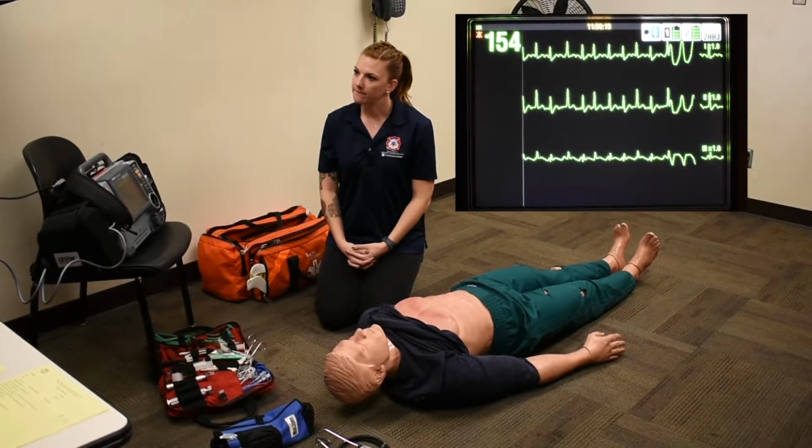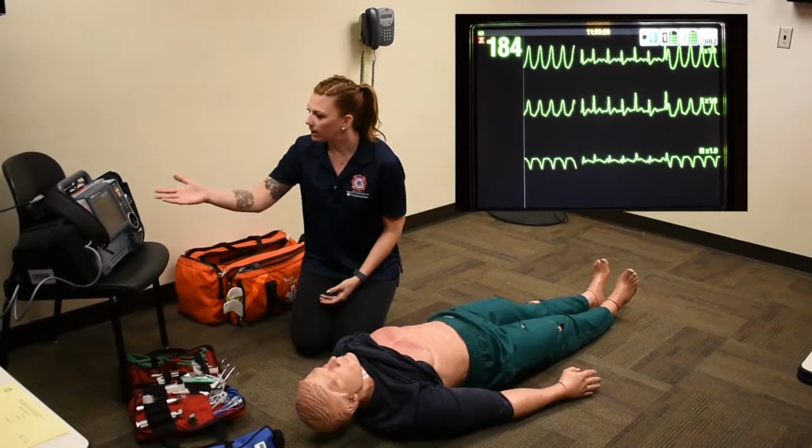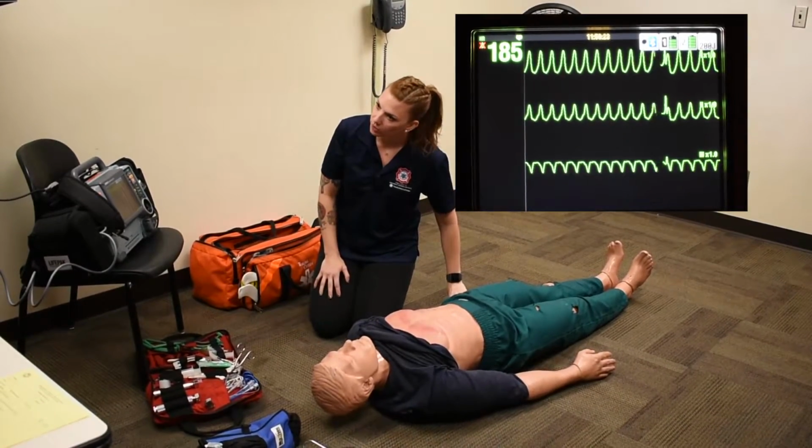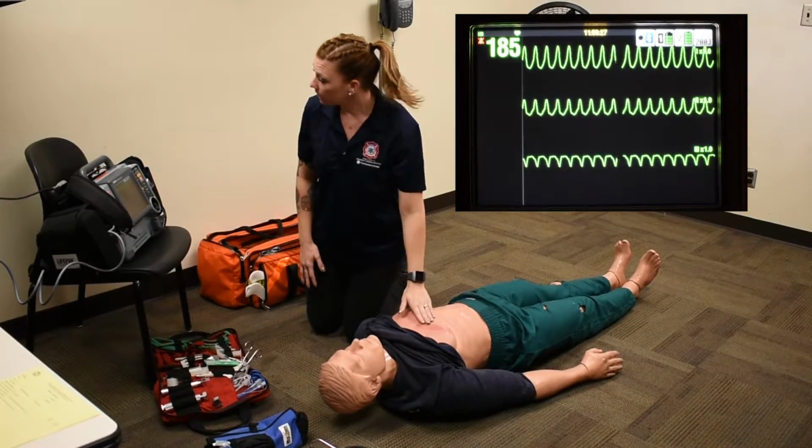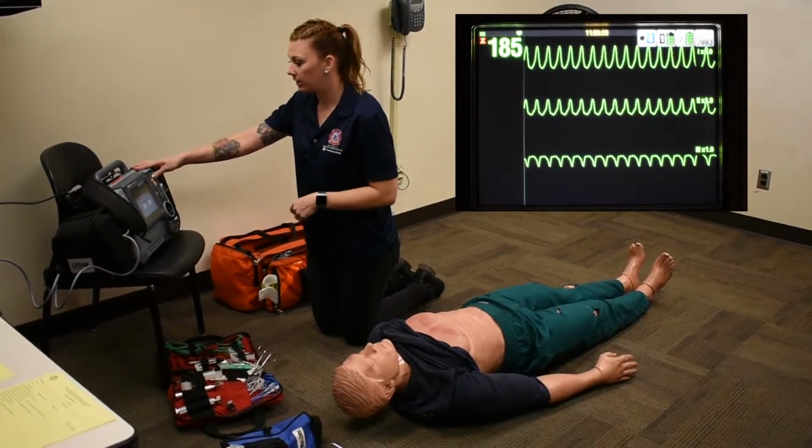You notice that your patient suddenly loses consciousness. Okay, on my monitor I'm seeing VTAC. Does my patient have a pulse? The patient does not have a pulse. Okay, I'm going to go ahead and have someone start CPR. While they are doing CPR, I'm going to charge and shock because I saw it.